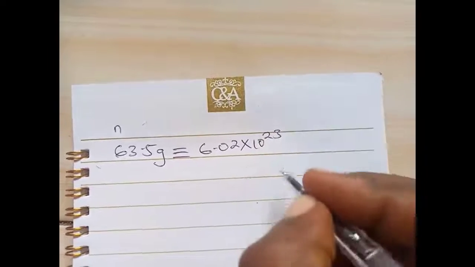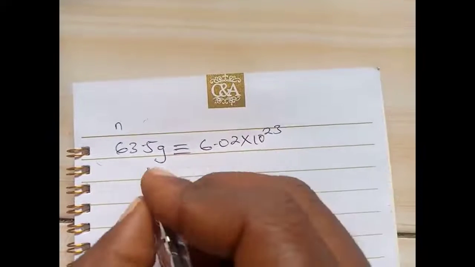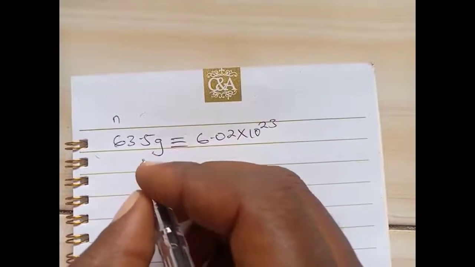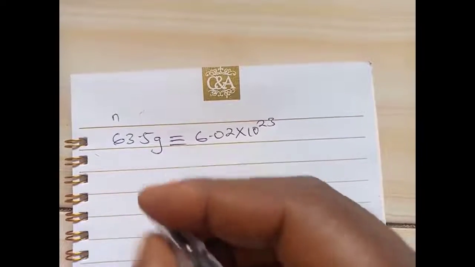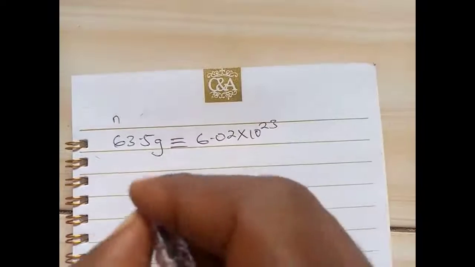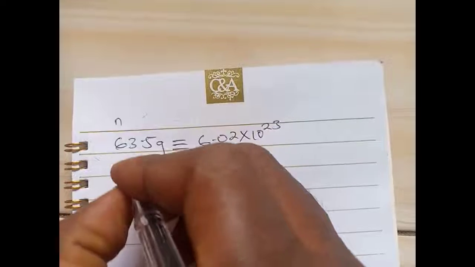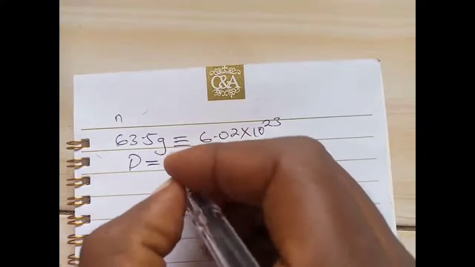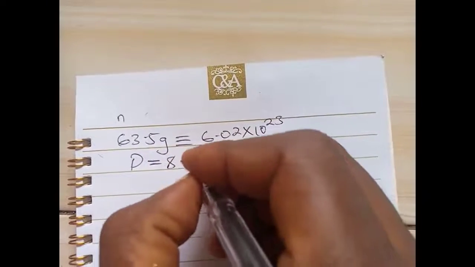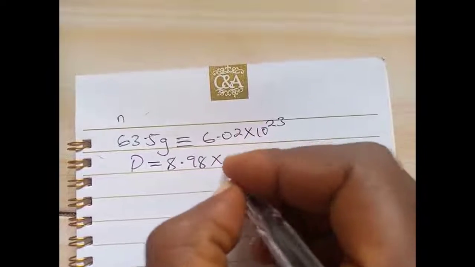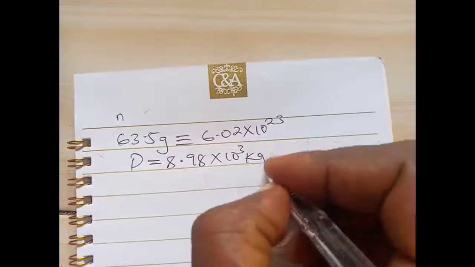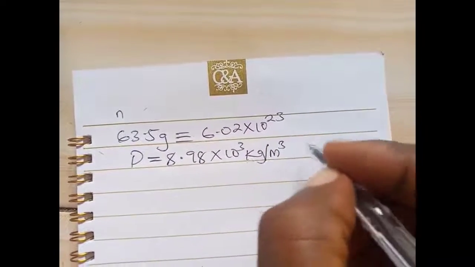So these are free electrons that are contained here. And when we check in some physics or chemistry handbooks, we see that the density of copper is about 8.98 times 10 raised to power 3 kilogram per meter cubed.